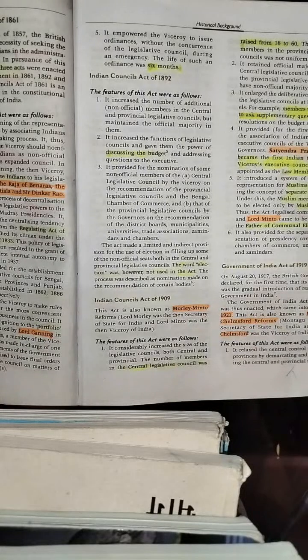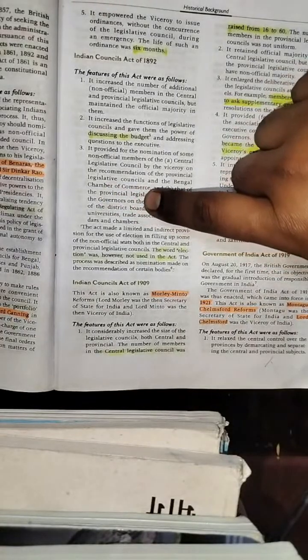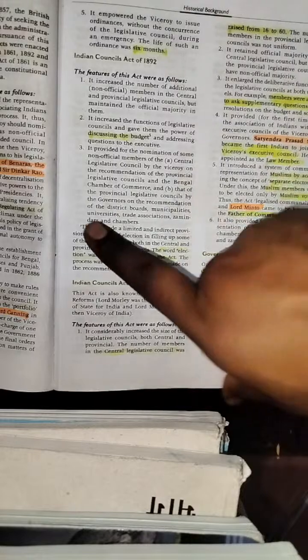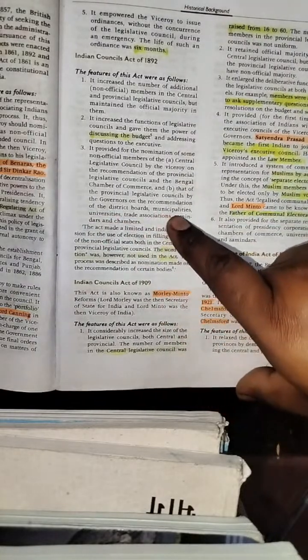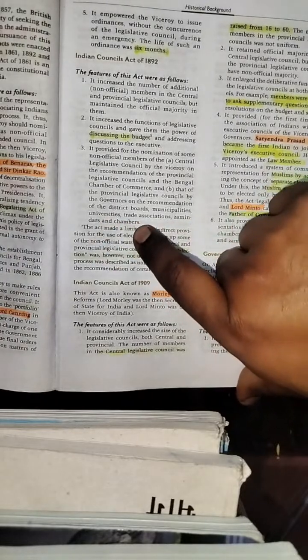It provided for the nomination of some non-official members of the Central Legislative Council by the Viceroy on the recommendation of the provincial legislative councils and the Bengal Chamber of Commerce, and of the provincial legislative councils by the Governor on the recommendation of district boards, municipalities, universities, trade associations, zamindars and chambers.